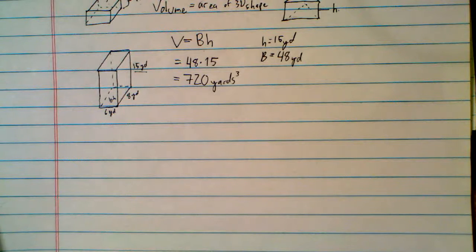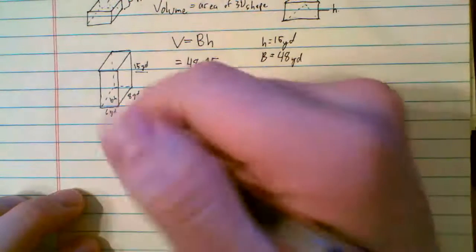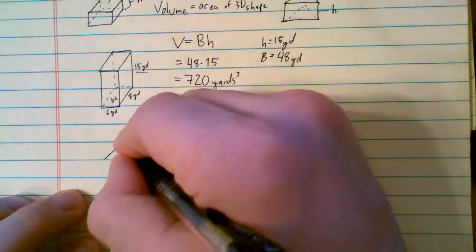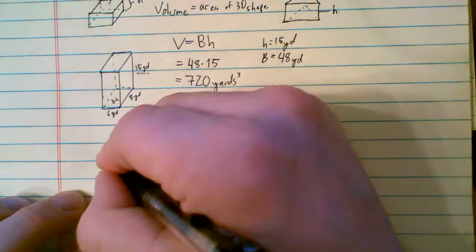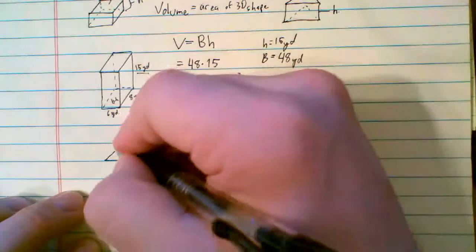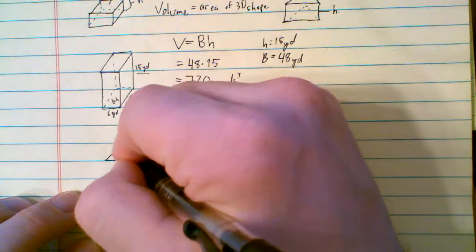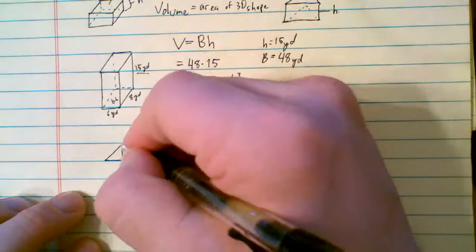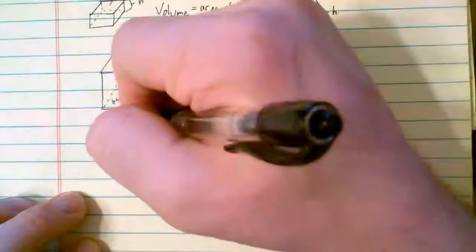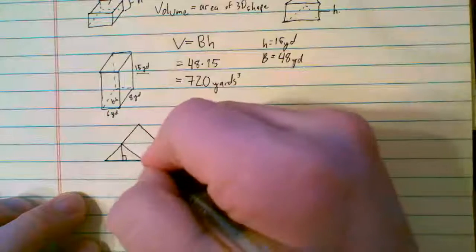Let's look at the volume of a prism. So if we have a triangular prism, know that this forms a right angle. Kind of like a little tent.